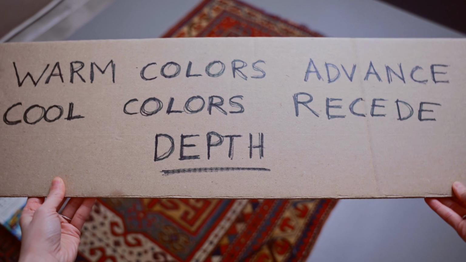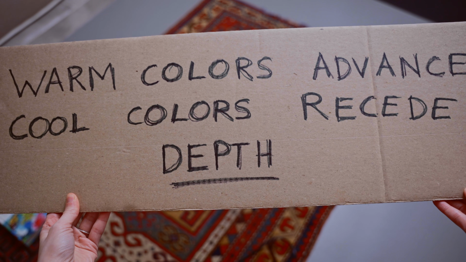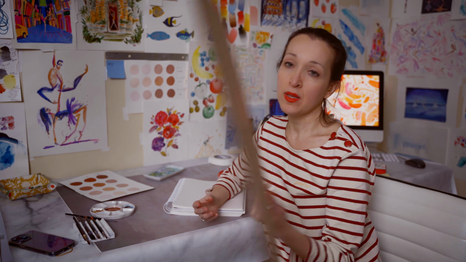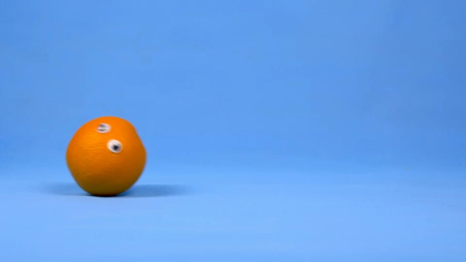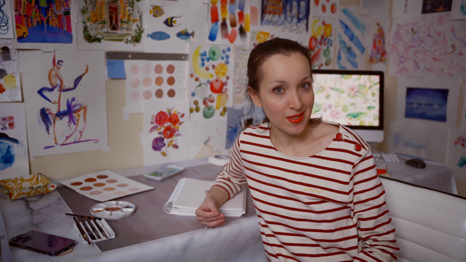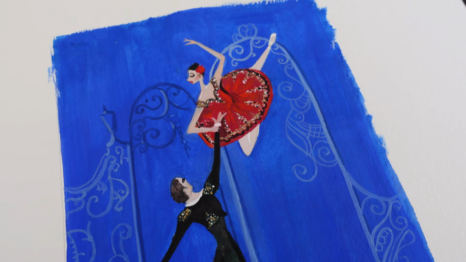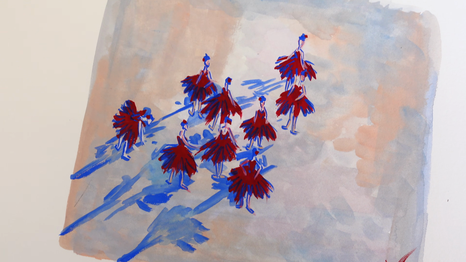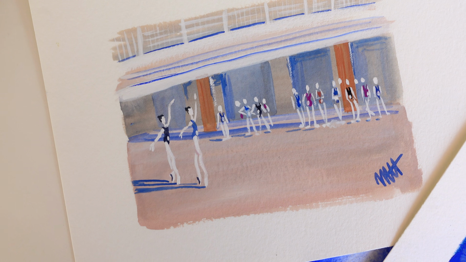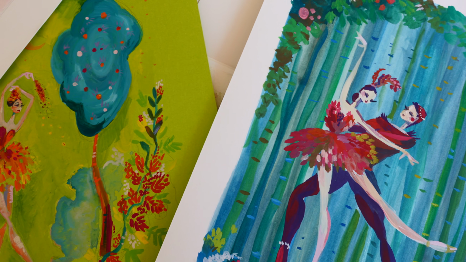Warm colors advance, cool colors recede. Depth? Yes, this is true, because our eyes do this weird thing where they will almost always interpret cooler colors as being further away from you and warmer colors as closer to you. In fact, it's such a cool phenomena that artists have been using this hack for centuries. I use this a lot in my art too. Do you see how the warmer colors pop out at you first? The cool colors sort of sink into the background. This is how powerful color temperature is in creating depth.